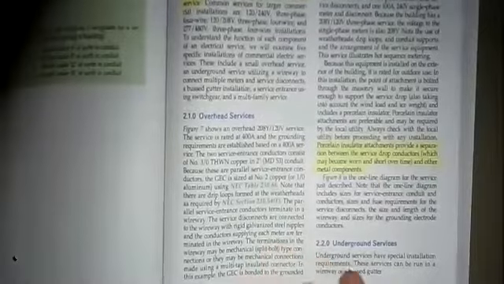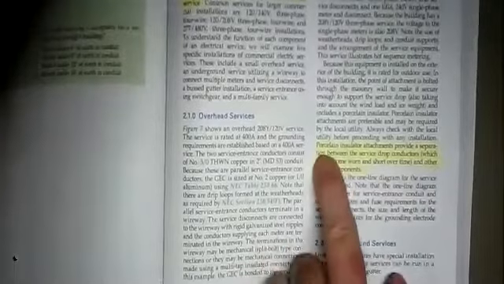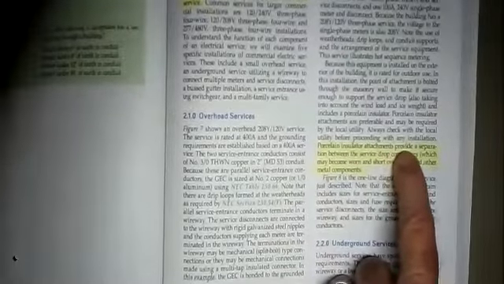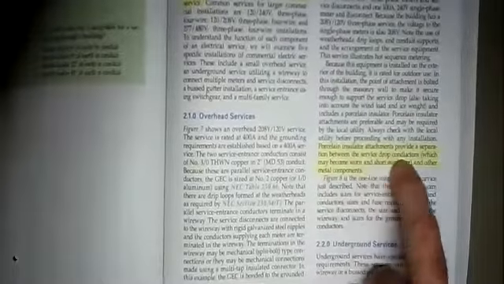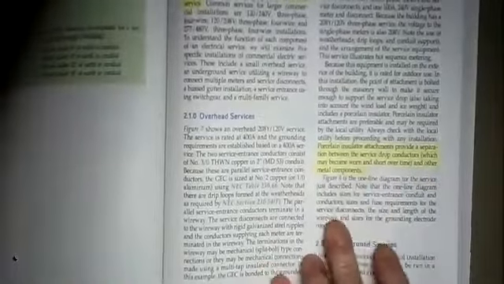On the right-hand column of page 11, toward the bottom of the right-hand column, porcelain insulator attachments provide a separation between the service drop conductors, which may become worn and short over time, and other metal components. So you want to make sure that those cables are being supported off the building. You have to use insulators in order to attach them to the building.